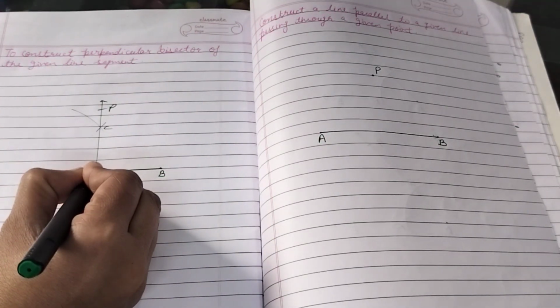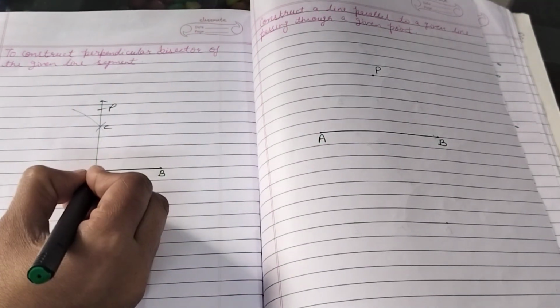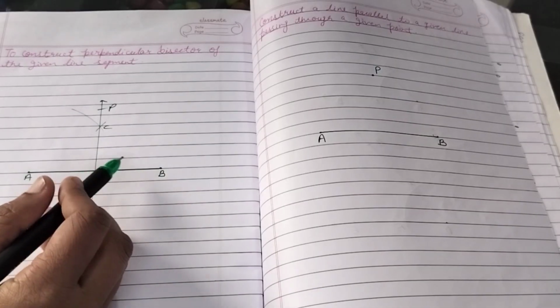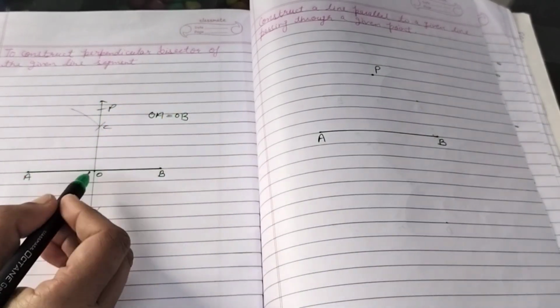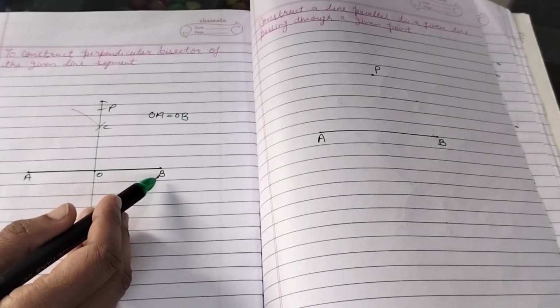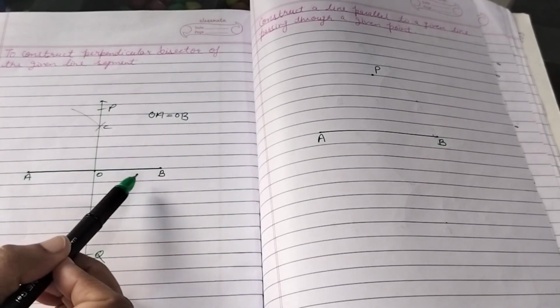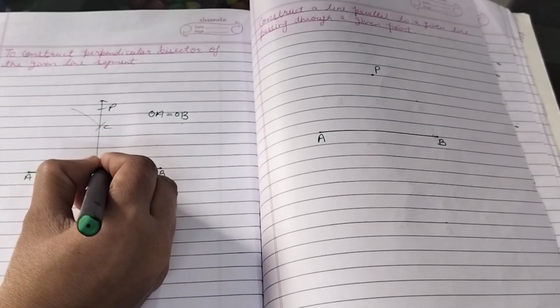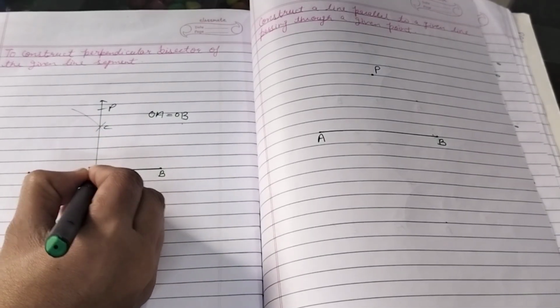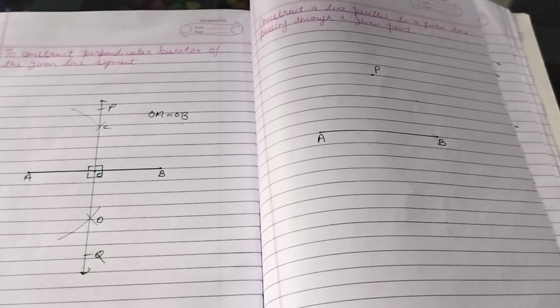That means the point where this PQ is intersecting your AB, suppose this point is your O. Then OA is equal to OB, because it is bisecting the line segment. That's the reason OA will be equal to OB. And because it is a perpendicular bisector, all these angles will be 90° each. So this is how we can construct the perpendicular bisector of a given line segment.